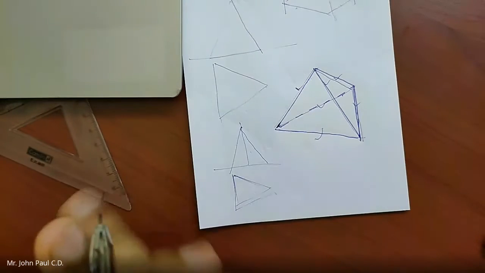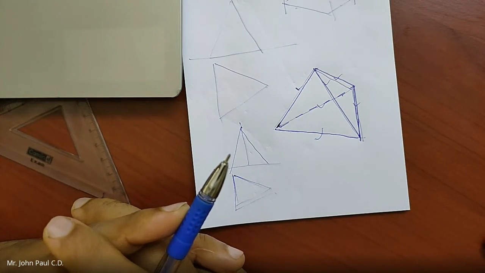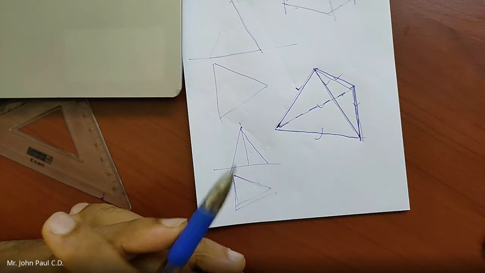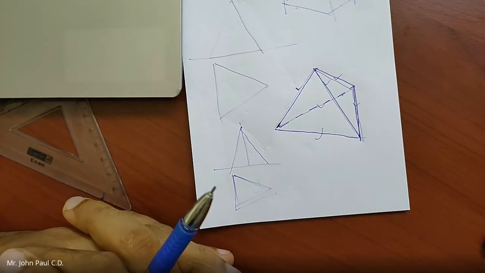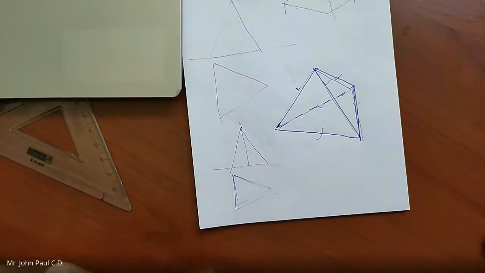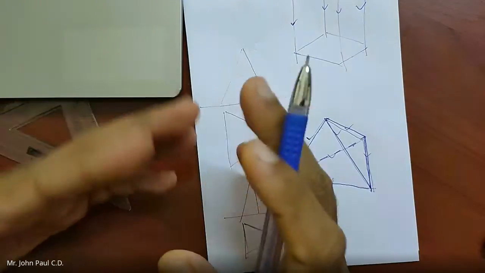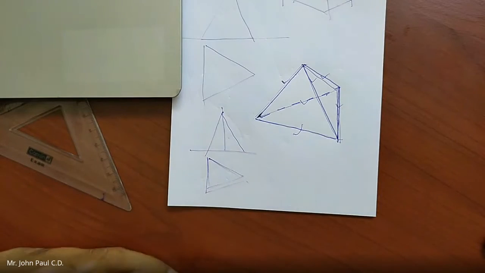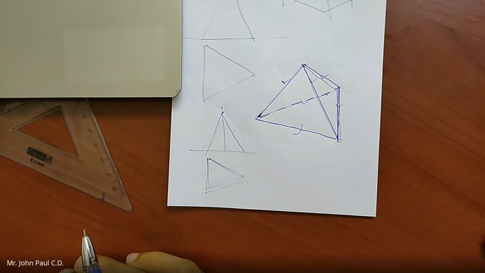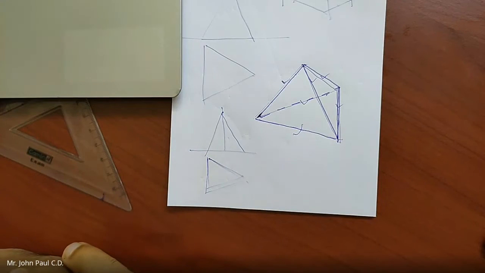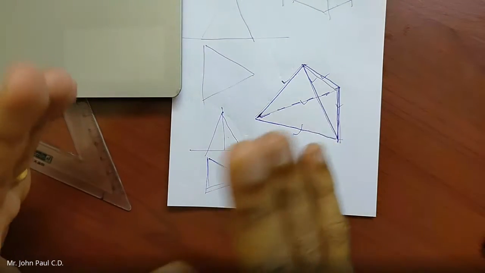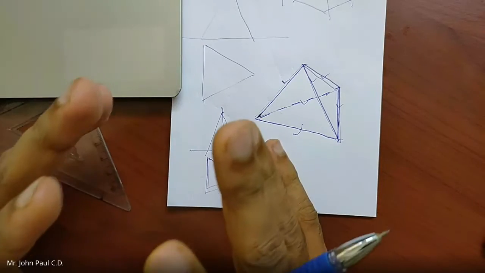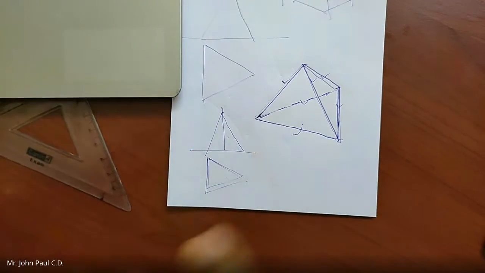And what will be the shape of that face? Yes, equilateral triangle. All the 4 triangular faces will be equilateral triangles. Like in the cube, we have all 6 faces with a square shape. Here we have all 4 faces with an equilateral triangle shape. A tetrahedron is nothing but a special case of a triangular pyramid whose base edge and lateral edges have the same dimension.